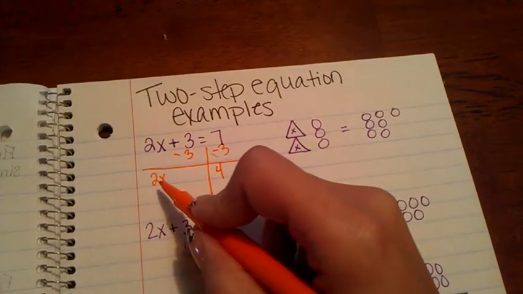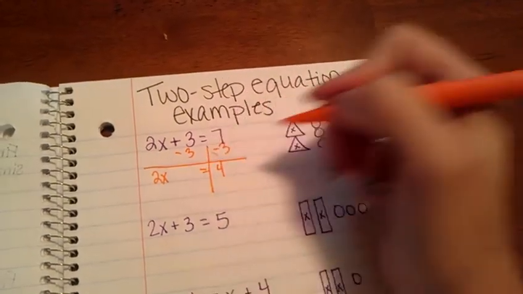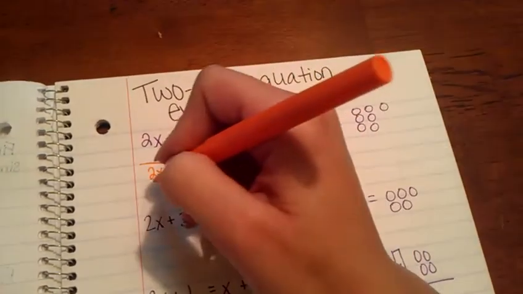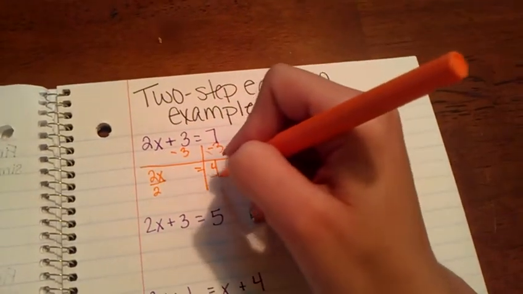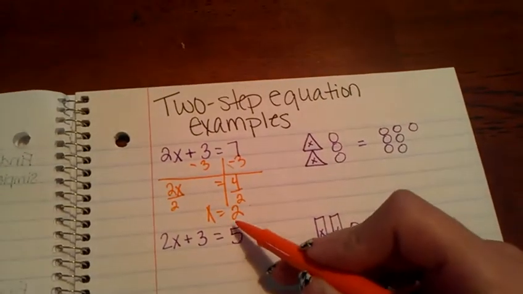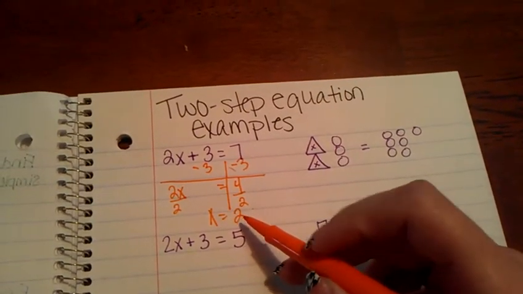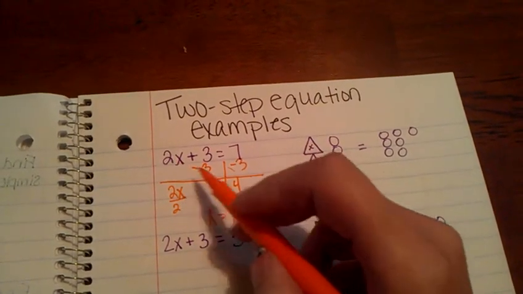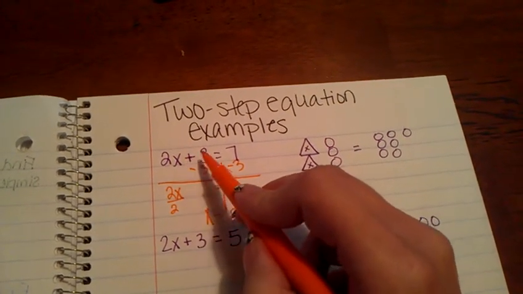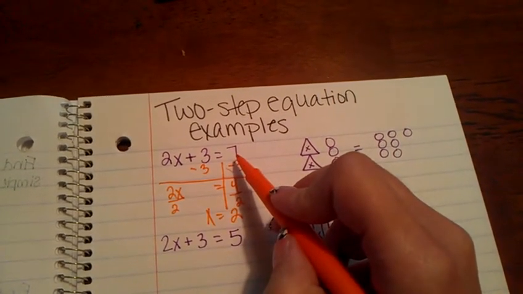Now I'm left with 2x equals 4. Well, my second step is I've got to divide both sides by 2. Divide by 2, divide by 2. X is equal to 2. Well, now that I've got my final value, I'm going to go back in and plug it into my original equation to make sure I'm correct. 2 times 2 is 4, plus 3 does in fact equal 7.